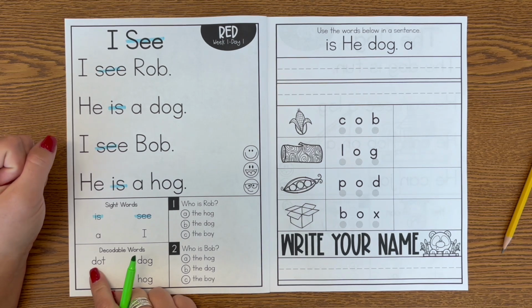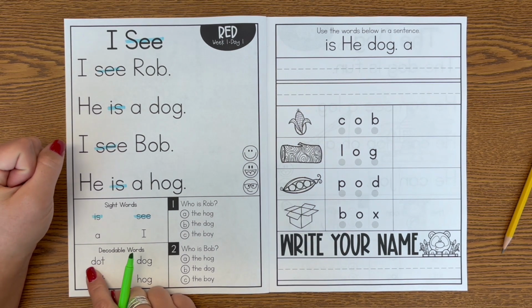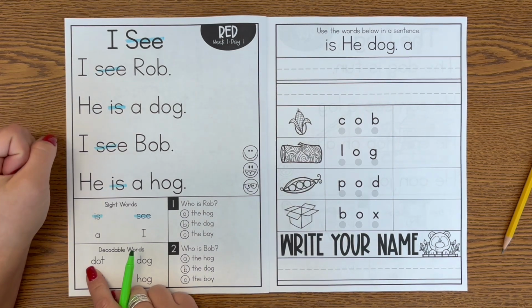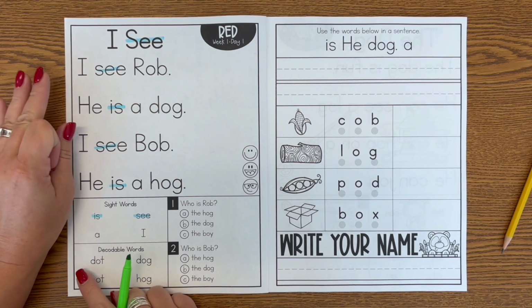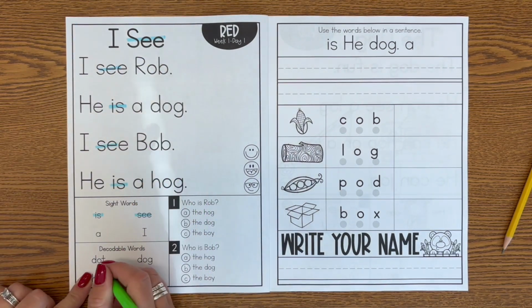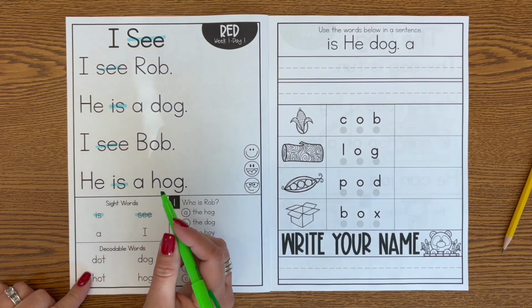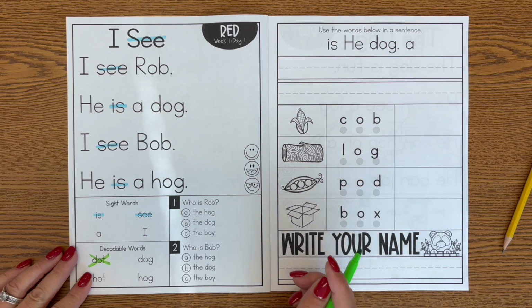And so for me, usually I'll say, point to the first letter. Ooh, what sound does that make? And so some know, some don't. You can model or you could have them read independently. So with this, I might say, ooh, d, ah, t, dot. And then we would see if that word is here. So then we're looking for dot, dot, dot. Oh no, this word isn't here. That one is an X.